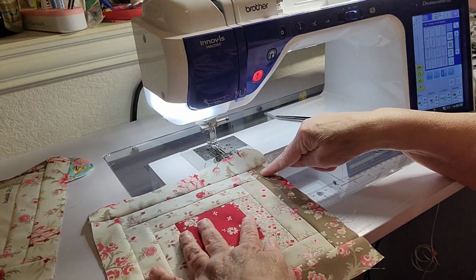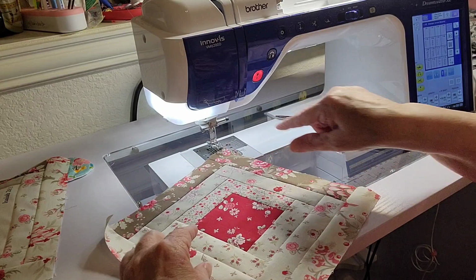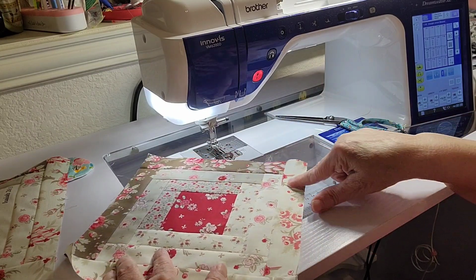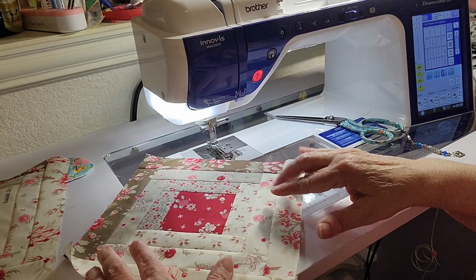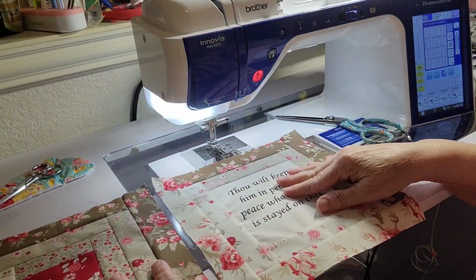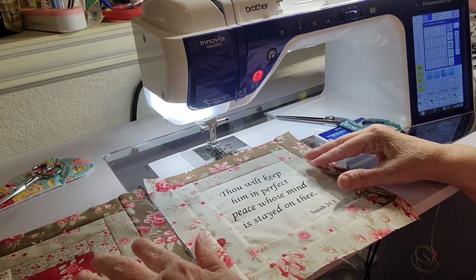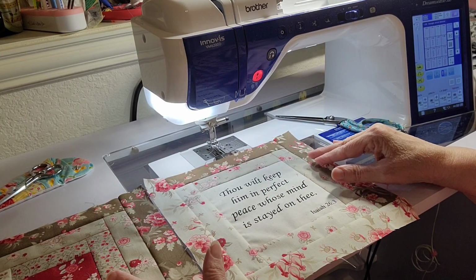Then we repeated the process with the larger print with the taupe background and then the larger print with the off-white background. These blocks will be paired with the blocks that have printing on them, and it will give us a nice log cabin look.